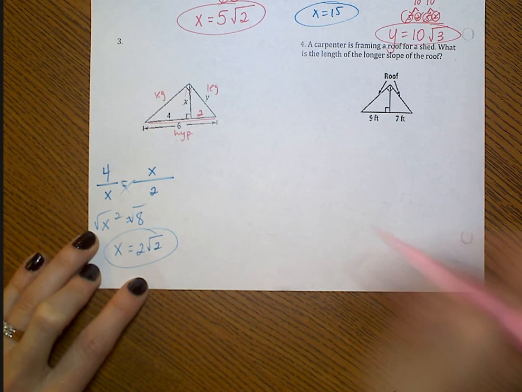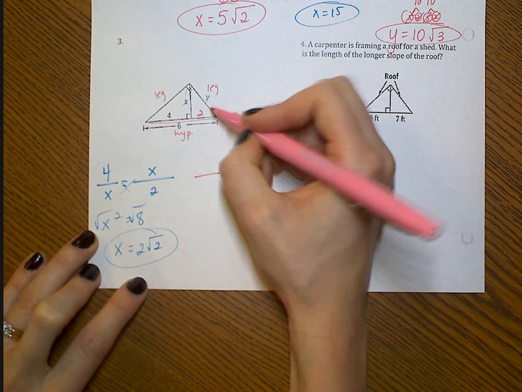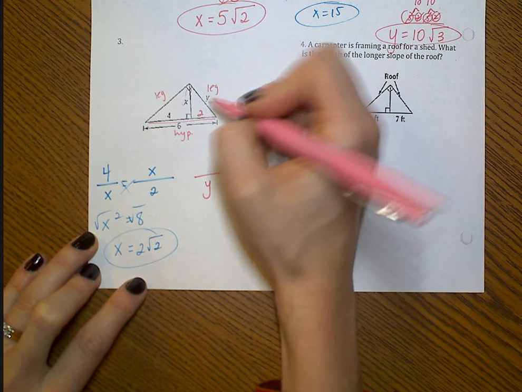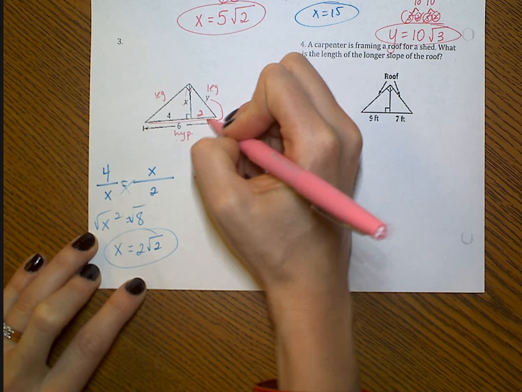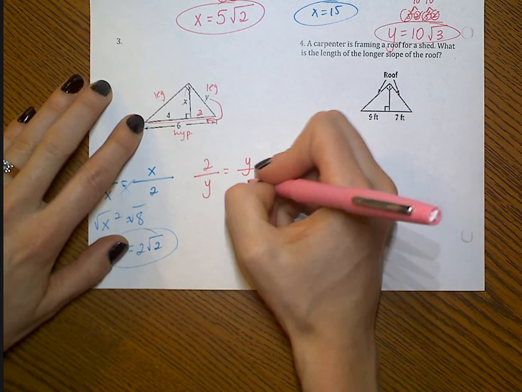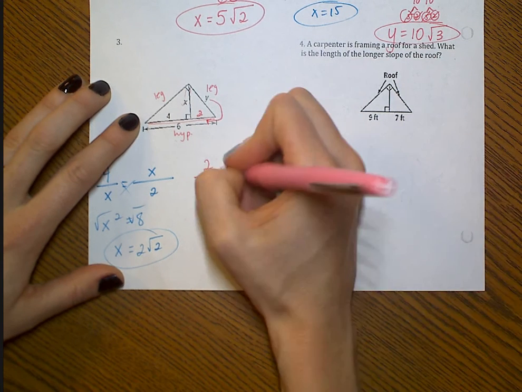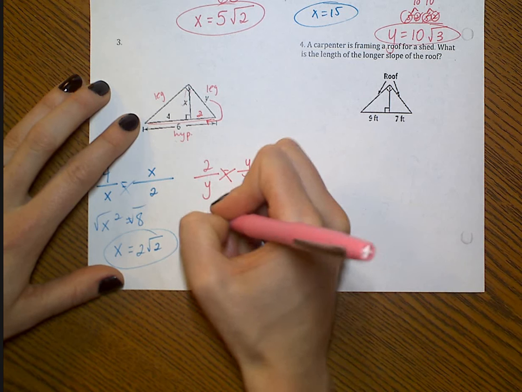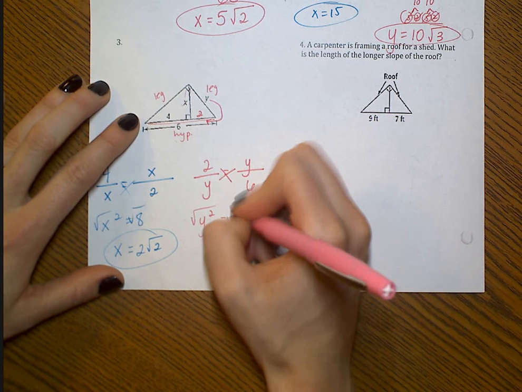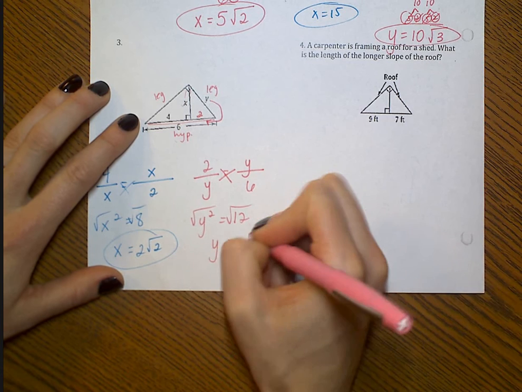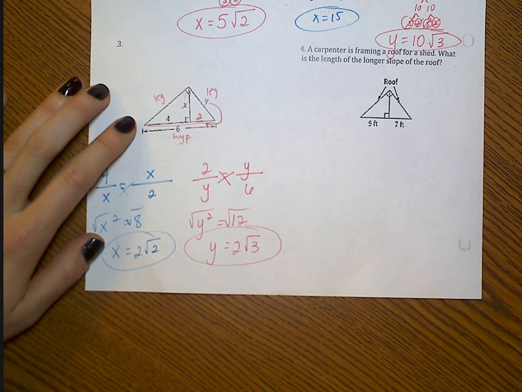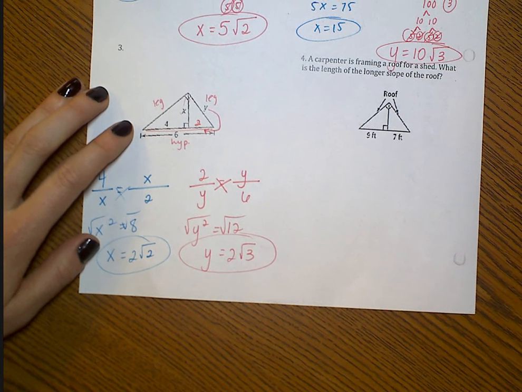To find y, that's the leg this time, and the leg is the geometric mean of the piece it touches, which is this 2, and the whole hypotenuse, which is 6. Okay, cross multiply, y squared equals 12, square root, factor trees, and you should end up getting 2 radical 3. We're going to skip this last example and just try some more next time.